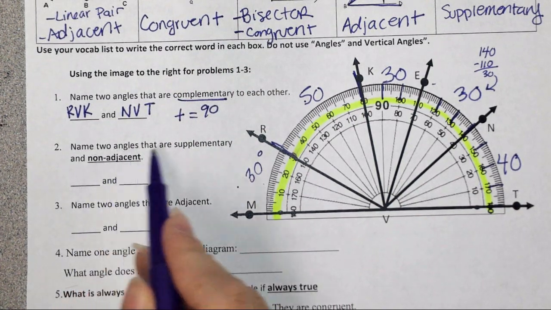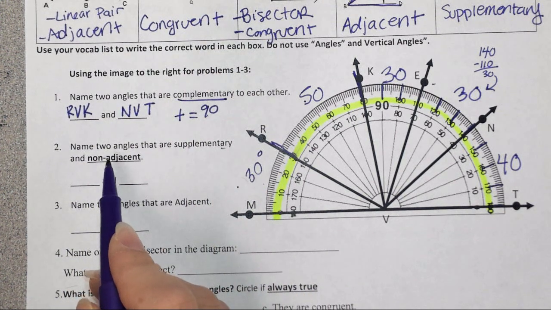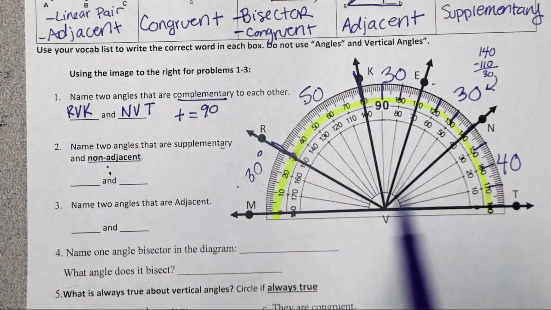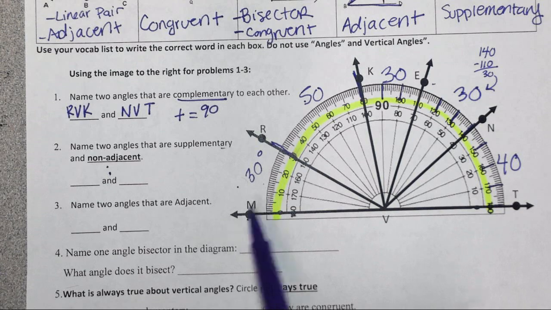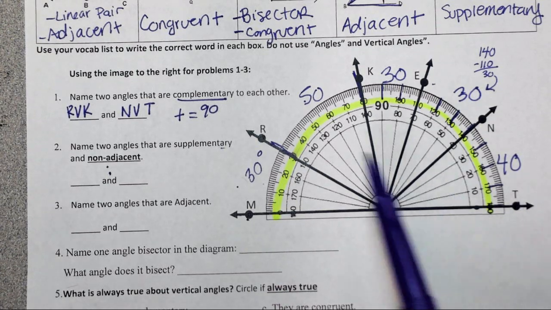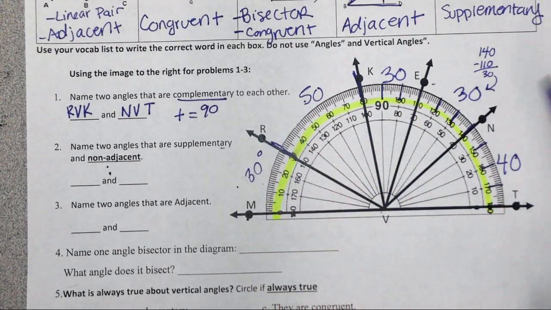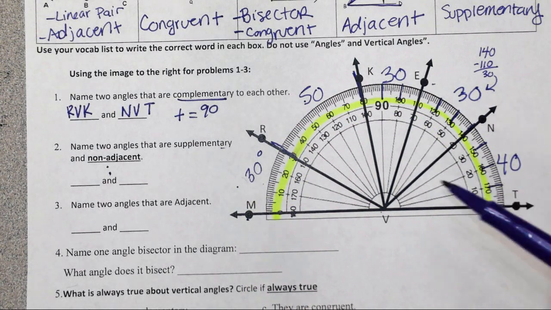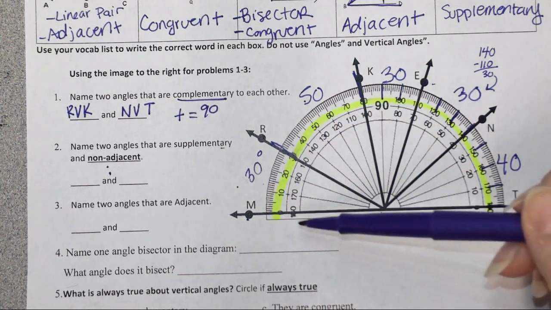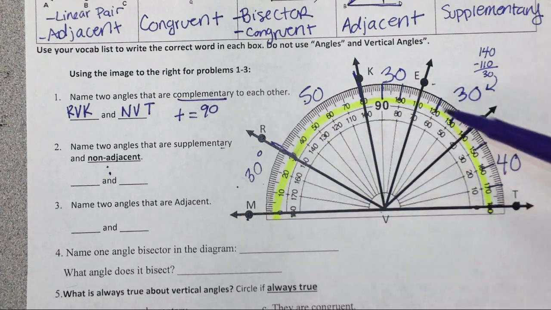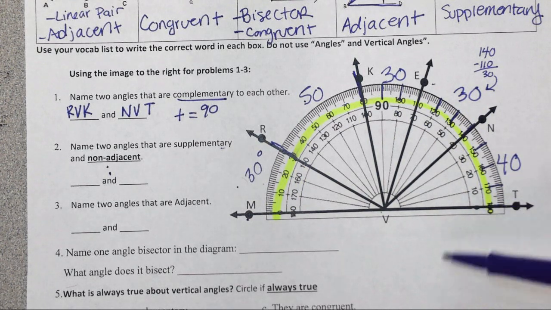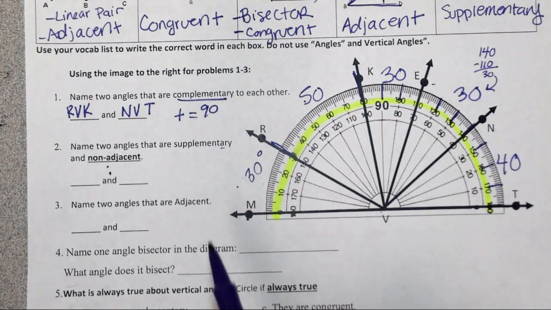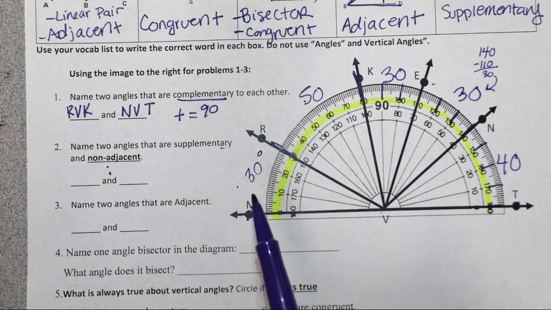Okay, name two angles that are supplementary and non-adjacent. All right, so here's the deal. All of these angles are laid out on a straight angle that goes from M to V to T. So if I'm going to pick angles that add to 180 and are non-adjacent, I'm going to have to use angles that overlap each other in order for it to add up to 180 and not go past this line. All right, so let's try out some combinations here.